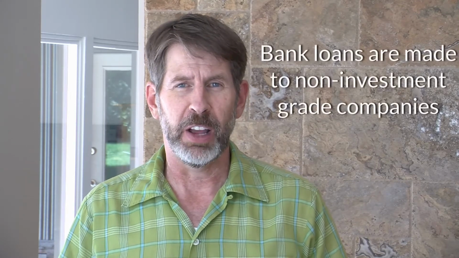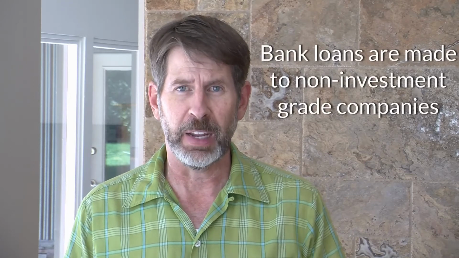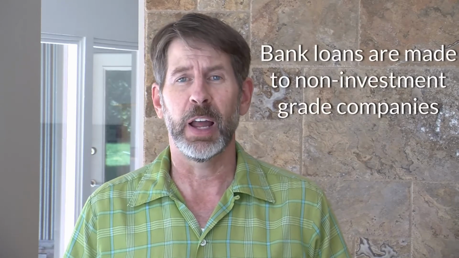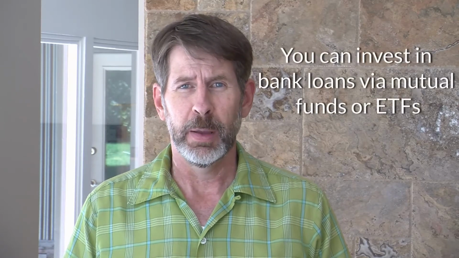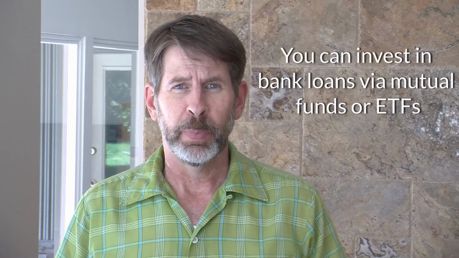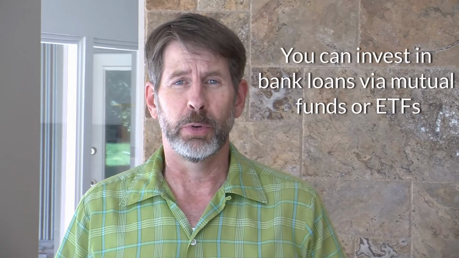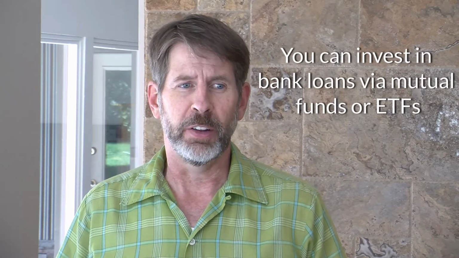Now, bank loans are obviously loans made by banks, but they're made to what are known as non-investment grade companies, so more speculative companies that are more likely to default. And as a result, I tend to invest in bank loans through an actively managed mutual fund where the manager can select several hundred bank loans to invest in. But you can also invest in bank loans through exchange-traded funds.